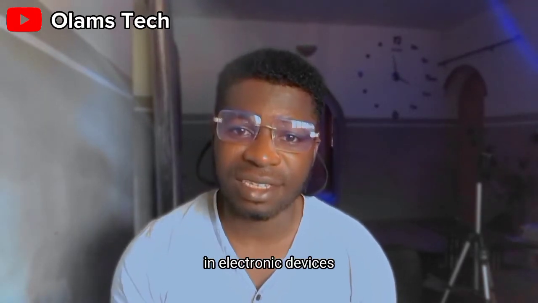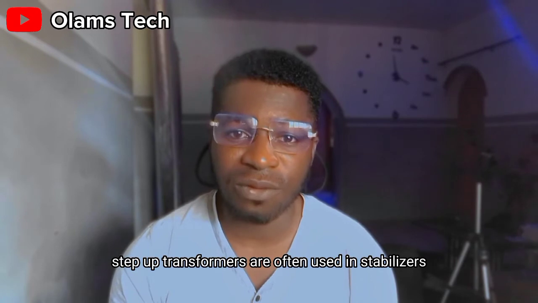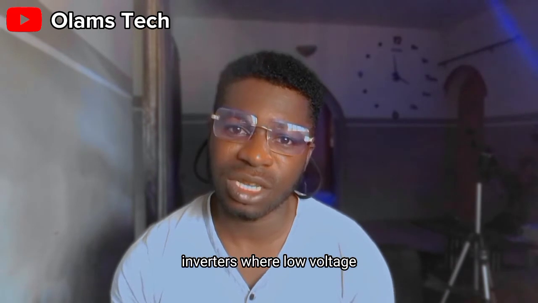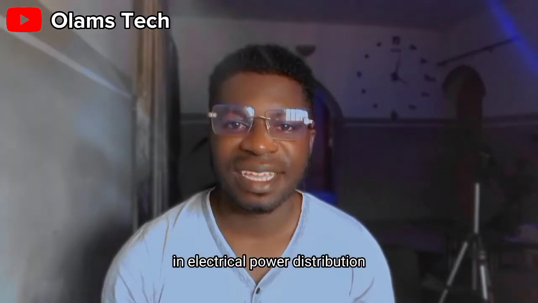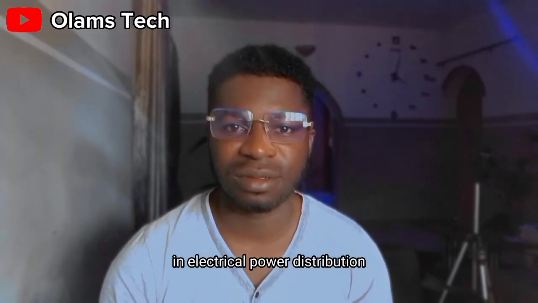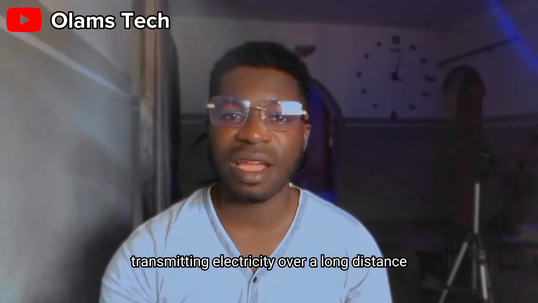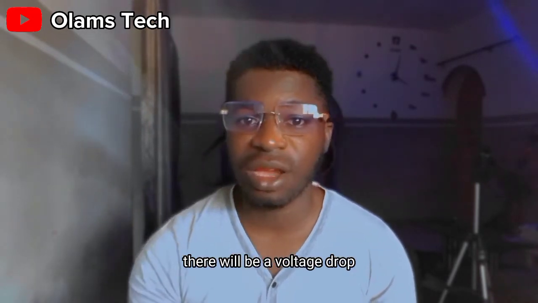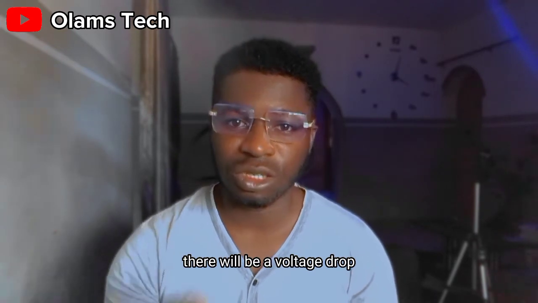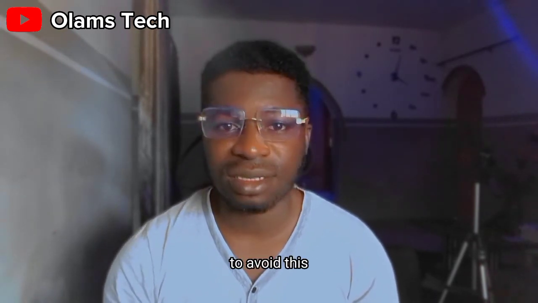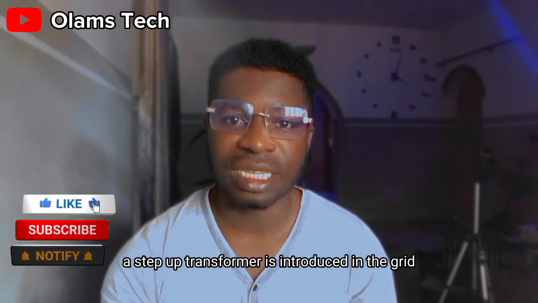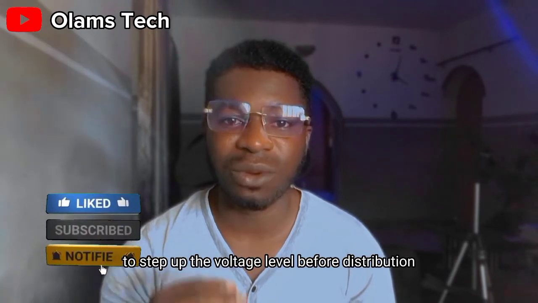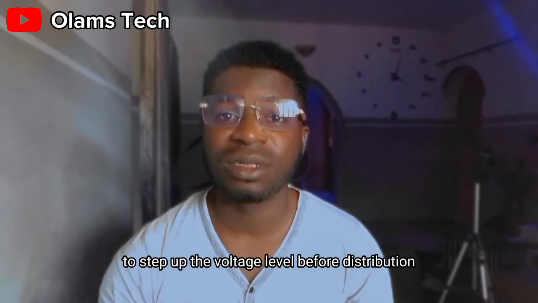In electronic devices, step-up transformers are often used in stabilizers, inverters, where low voltage is converted to a much higher voltage. In electrical power distribution, transmitting electricity over a long distance, there will be a voltage drop. To avoid this, a step-up transformer is introduced in the grid to step up the voltage level before distribution.